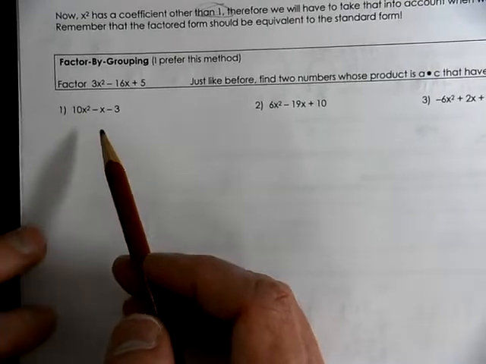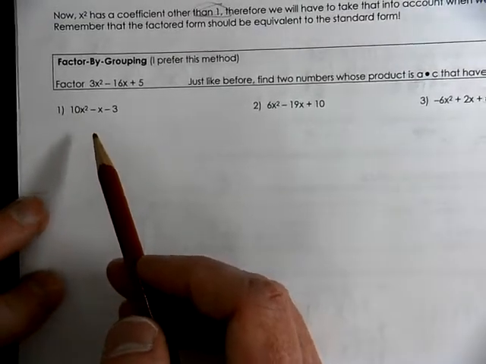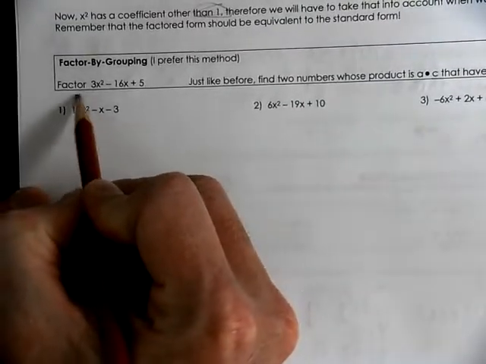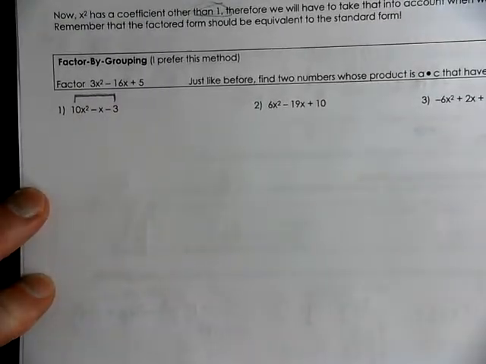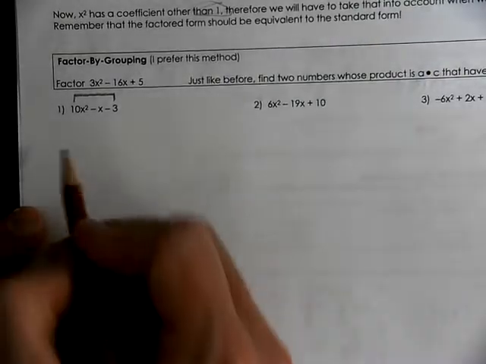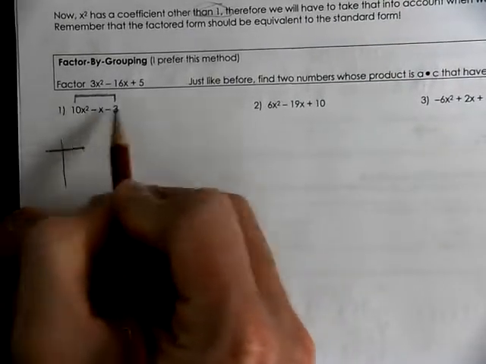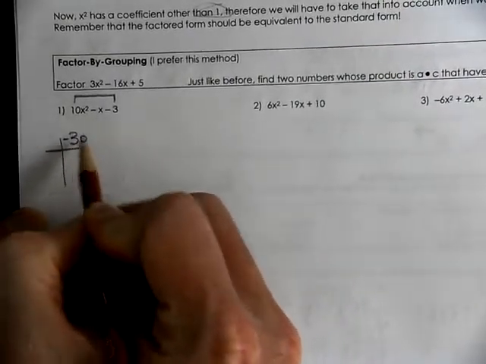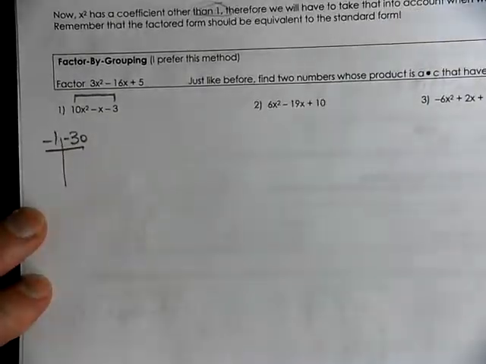Well, we're going to do it, at least in the beginnings, the same way we did the other ones. We have to do our A times our C. You have to incorporate that A term. So we're going to multiply those to get -30. That adds to be -1.